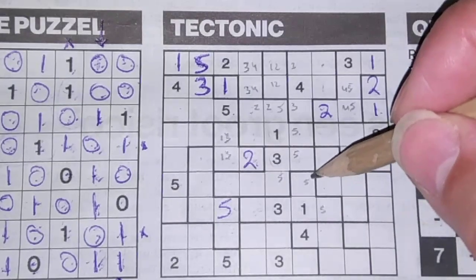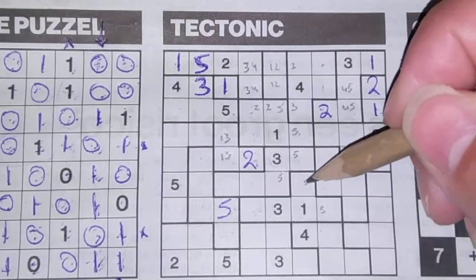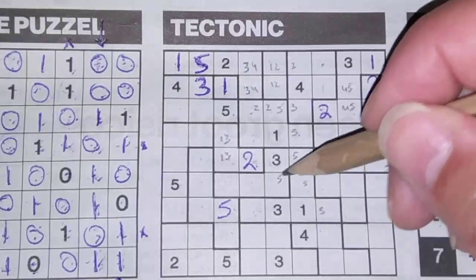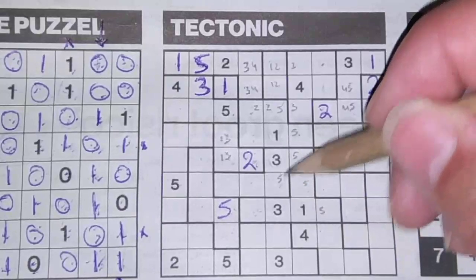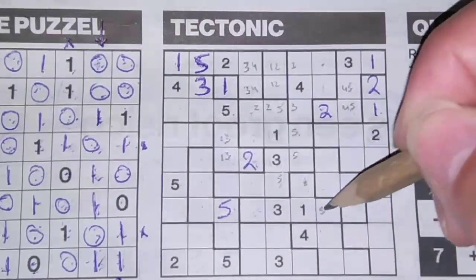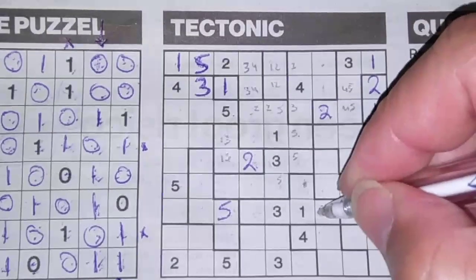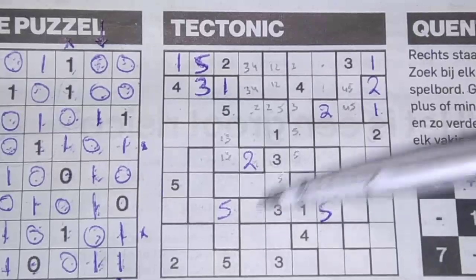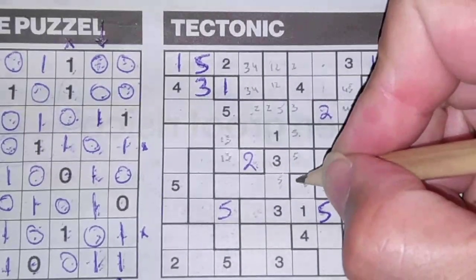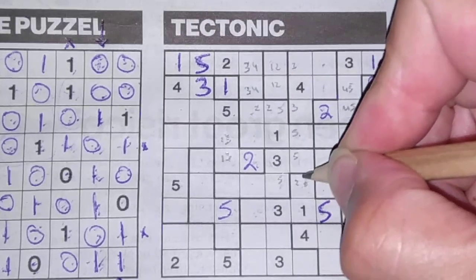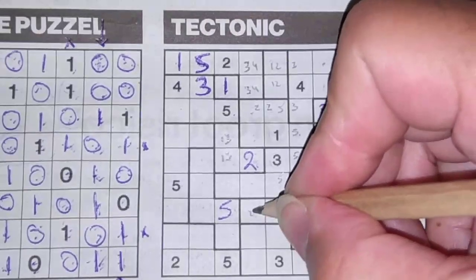I see here a 5. I cannot place the 5 here. Otherwise, I cannot fill any 5 in one of those 2 boxes. So this cannot be a 5. This should be the 5. Alright. So 2 numbers left. The 2 and the 4. 2 and a 4.